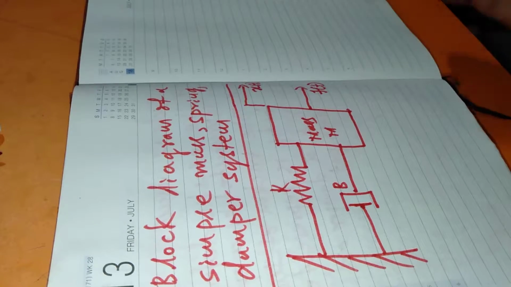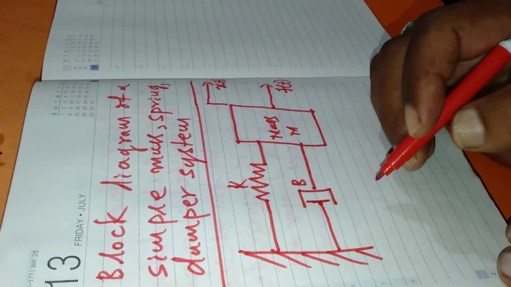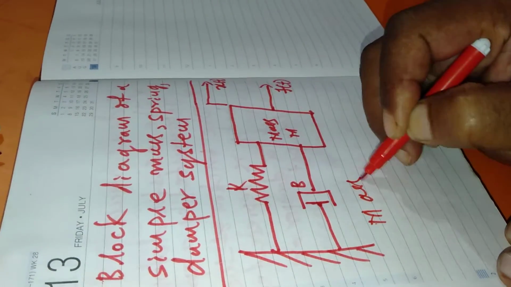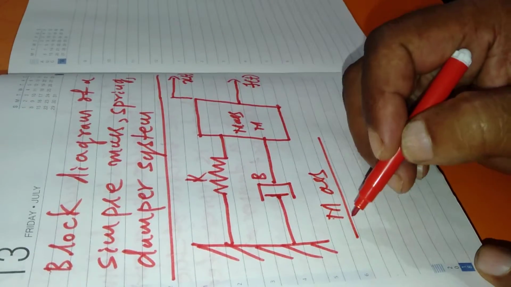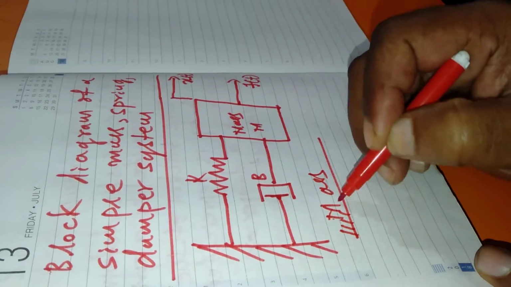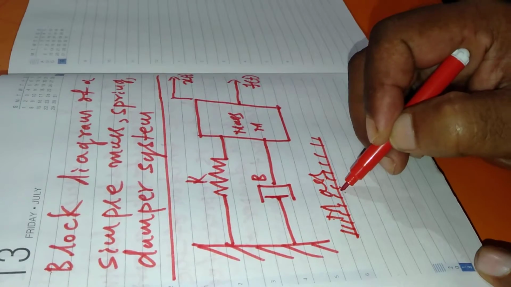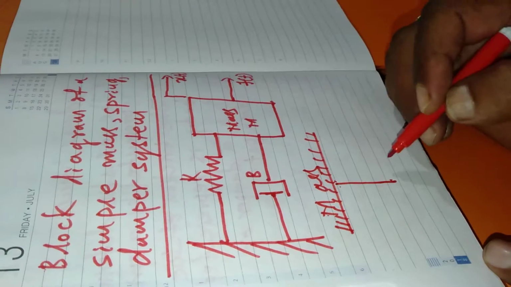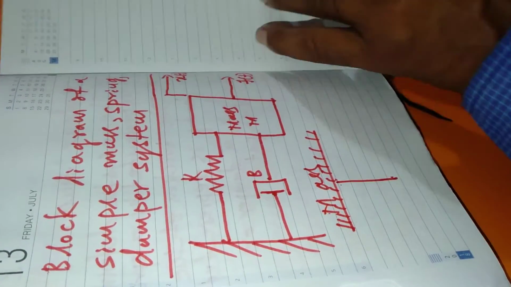So let us first draw the free body diagram of mass. First we will discuss mass. So let us draw in this side.